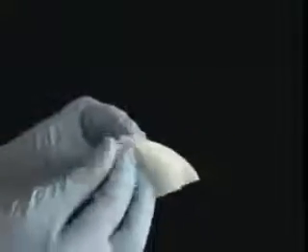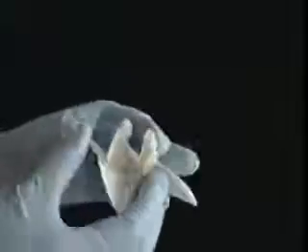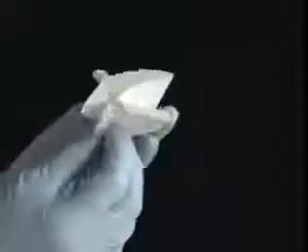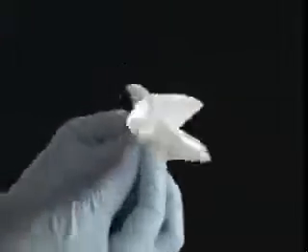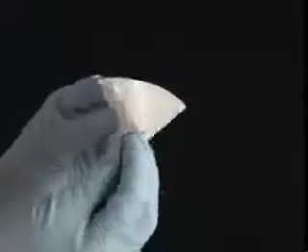Isn't that great? You're halfway to a fully fluted filter paper. Try saying that 3 times fast.